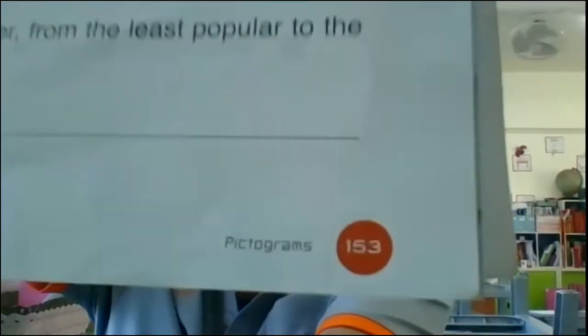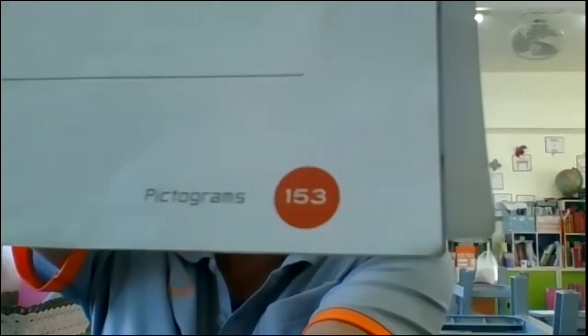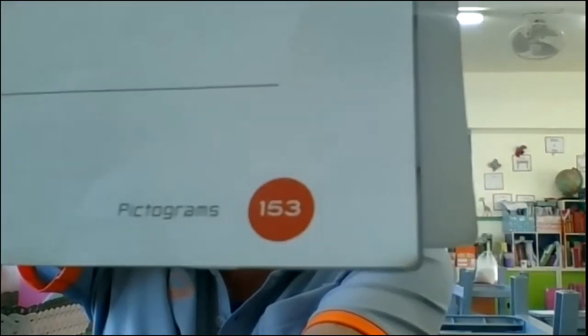Okay, so that was how you draw a pictograph, a pictogram, or a pictograph. And now we're going to do our math textbook, page number 153.